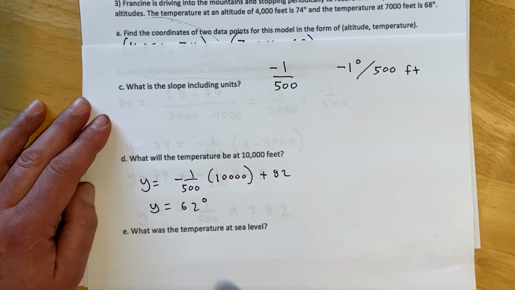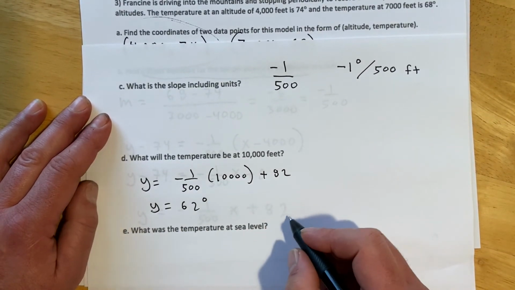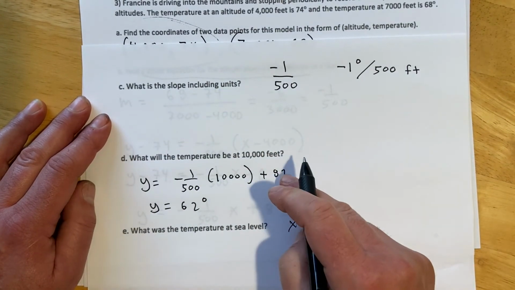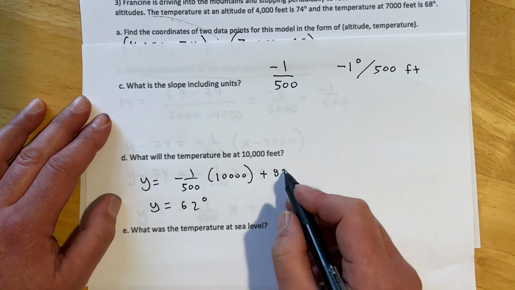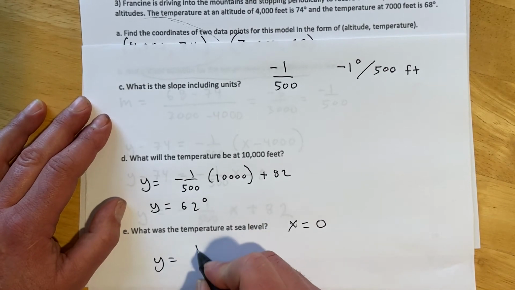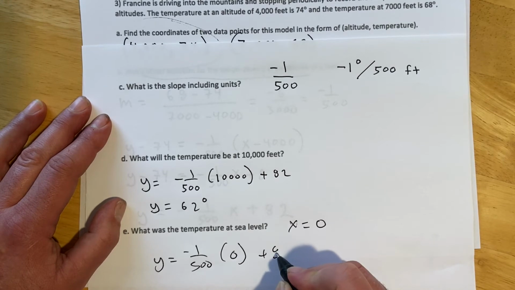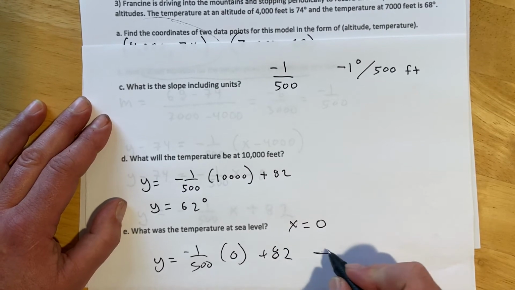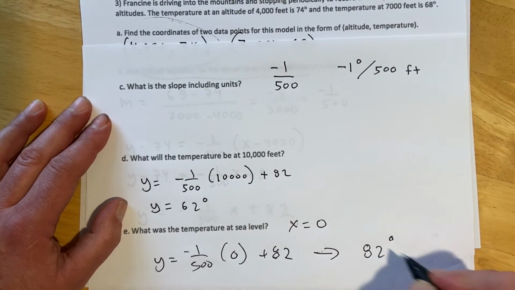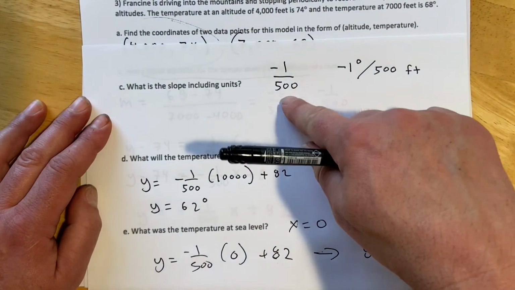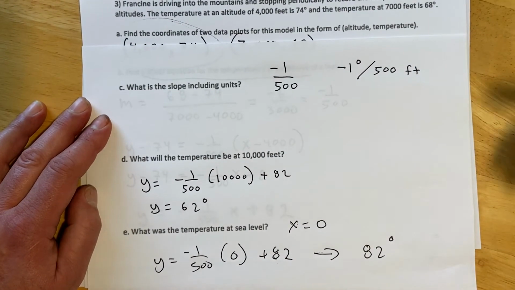And then what's the temperature at sea level? Well, at sea level, the altitude, which was our x, would be 0. So it's asking what's the y-intercept. And so that's at 82, because we'd have -1/500th of 0 plus 82. So at sea level, our temperature is 82 degrees, or that intercept. And so then what happens is for every 500 feet we go up, it's going to drop 1 degree.